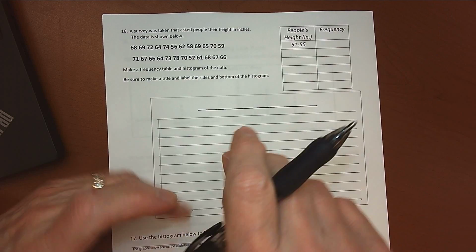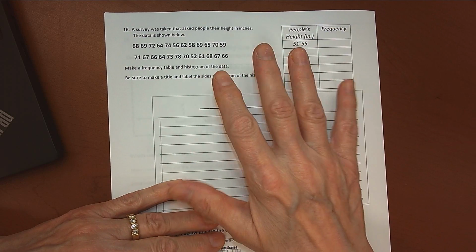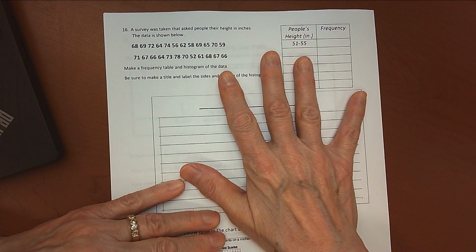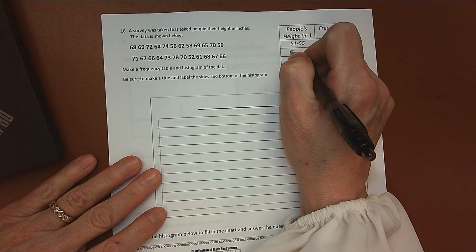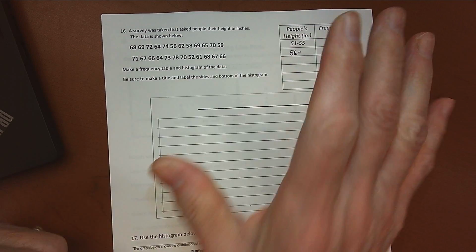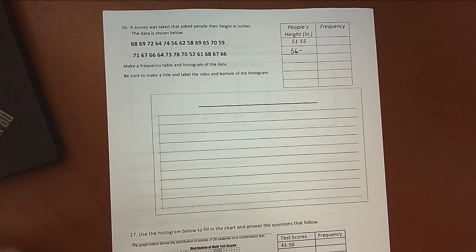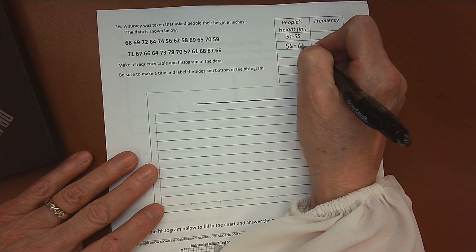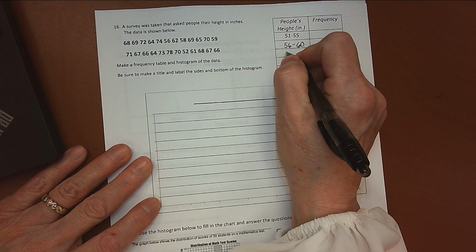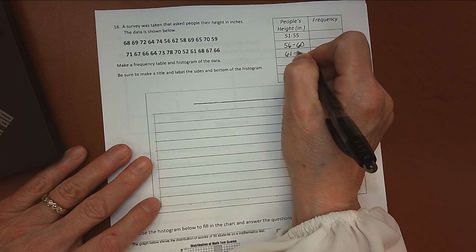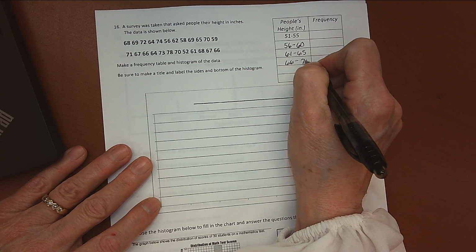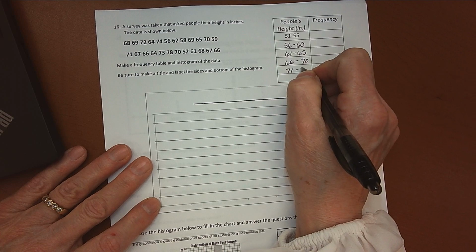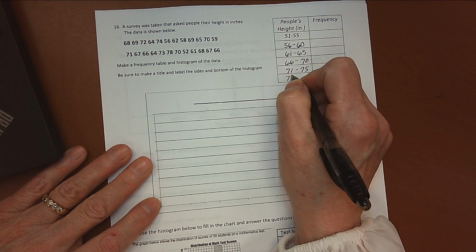So I'm going to 51, 52, 53, 54, 55, that's 5 units in there in our frequency. So I'm going to start with 56, and go to 56, 57, 58, 59, 60 to get 5 units in our frequency there. And then just follow that pattern. So 61 to 65, 66 to 70, 71 to 75, and 76 to 80.